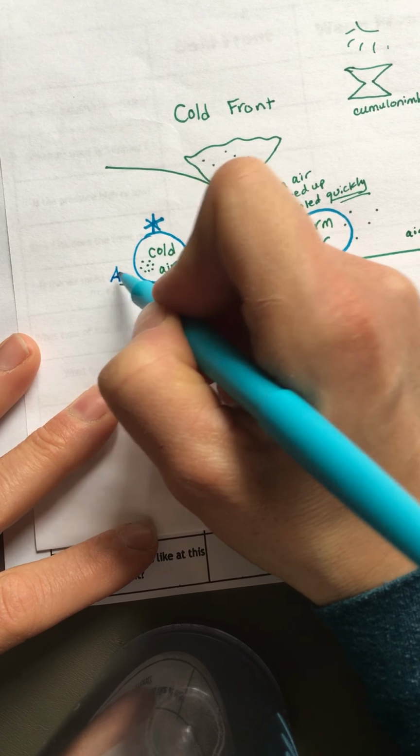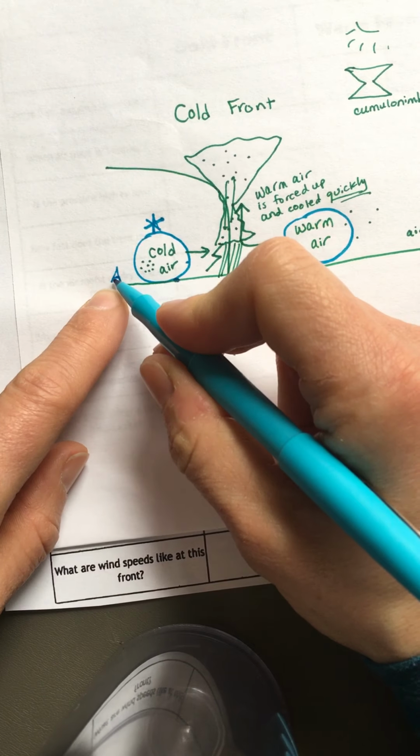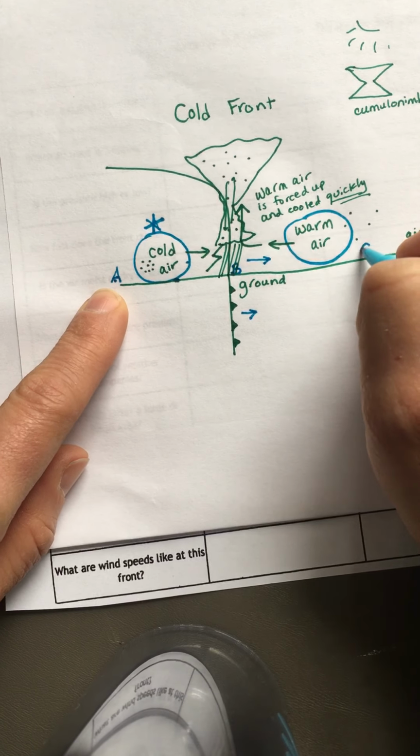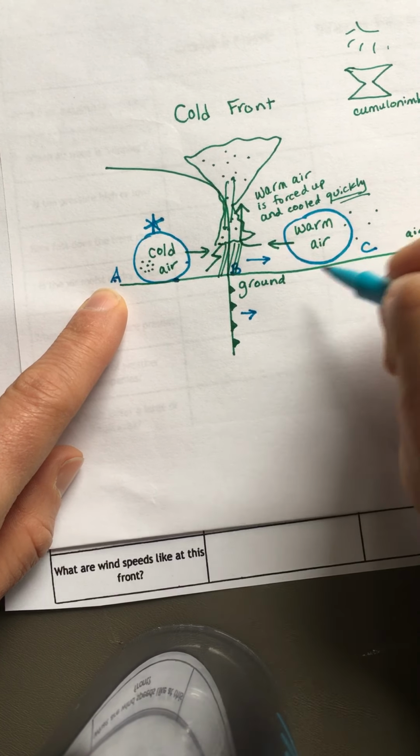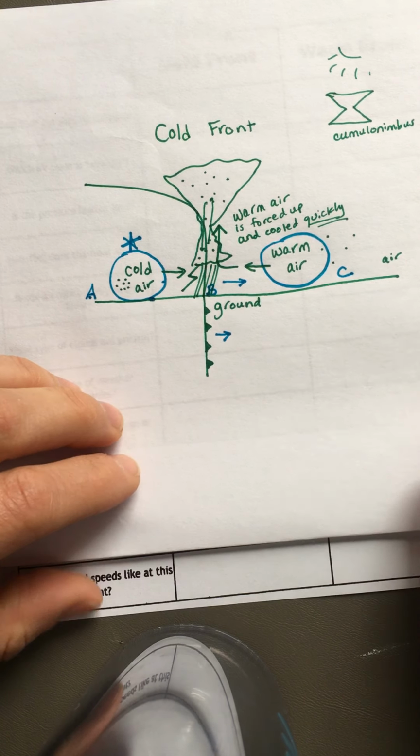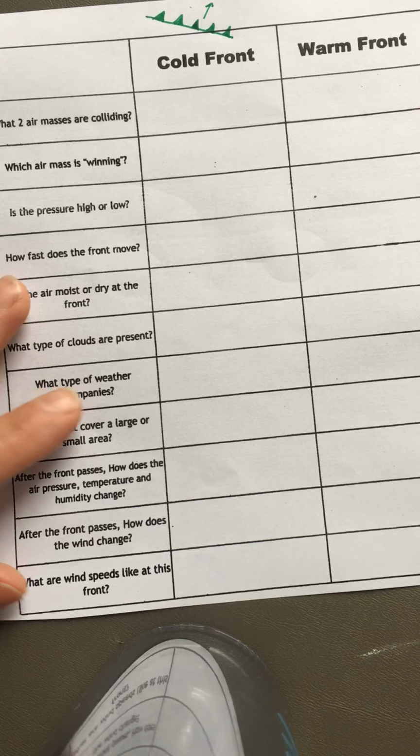So a city over a person living at A probably just had a thunderstorm. B is having a thunderstorm now, and C may have the thunderstorm in the future as that cold front advances. So hopefully that makes sense. Let's go ahead and see if we can fill in this chart.